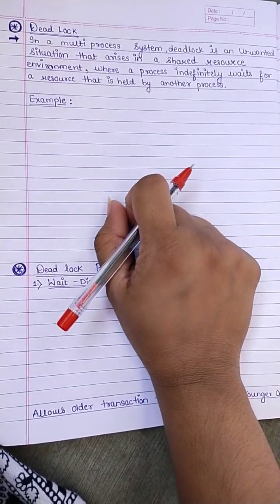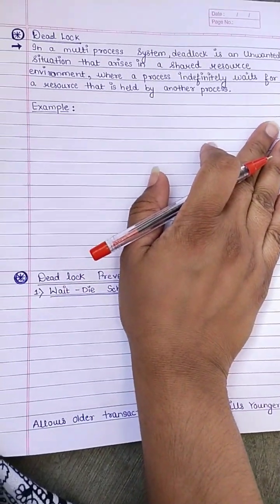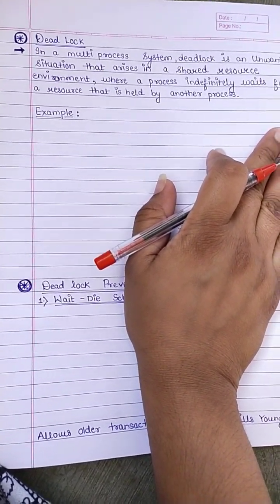Hello everyone, welcome back. So today's topic is deadlock. So what do you mean by deadlock now?